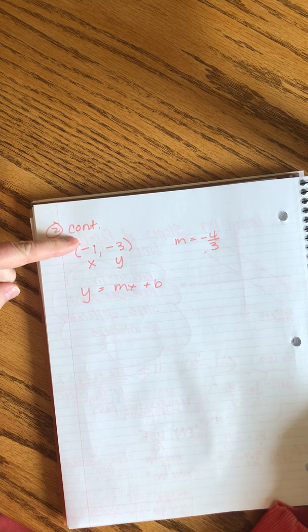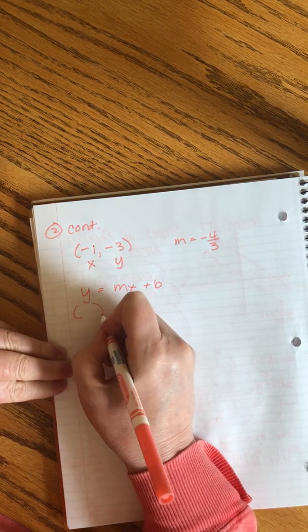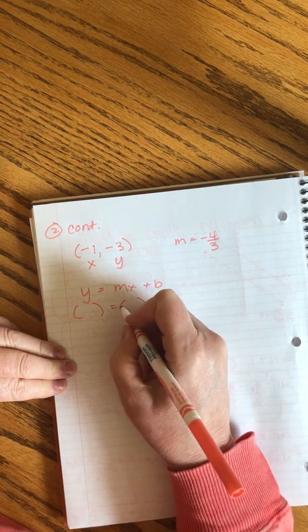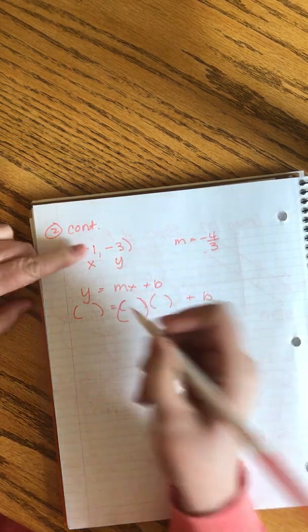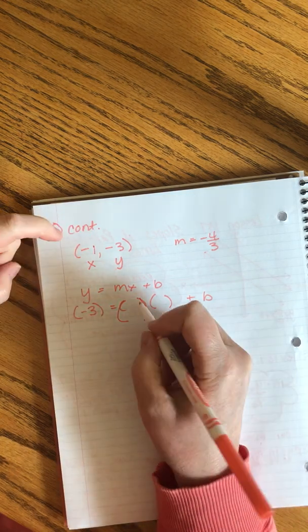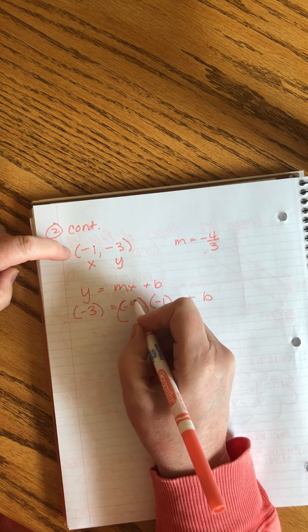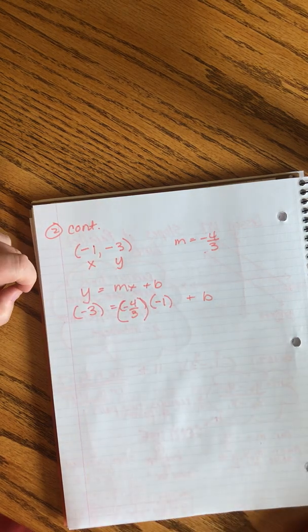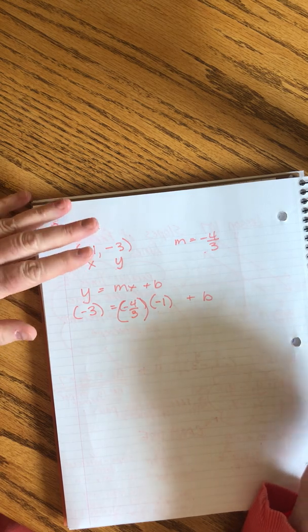So now I'm going to plug these 3 pieces of information into this. Y equals m, well, let's make it big, it's a fraction, times x plus b. Okay, minus 3 equals, and the minus 1 goes there, the minus 4 over 3 goes there. B is what we don't know. Okay, perfect. So now we just have to solve this.